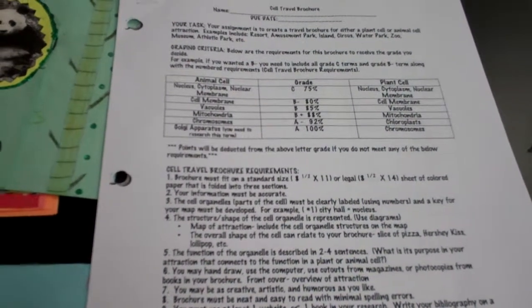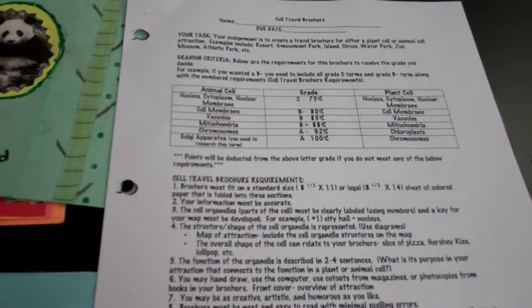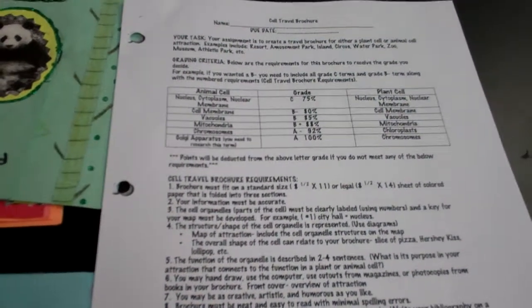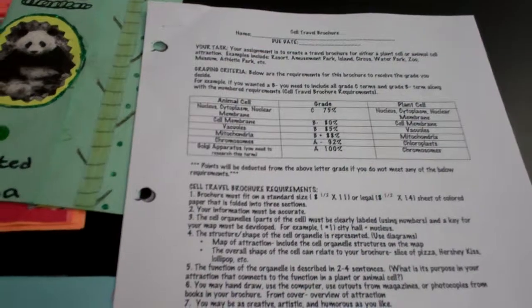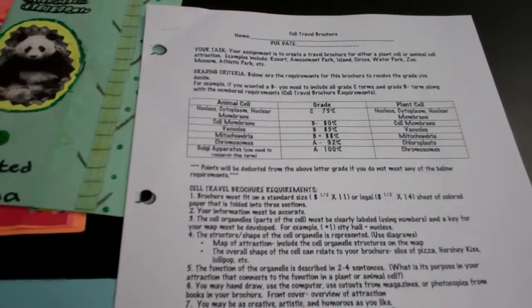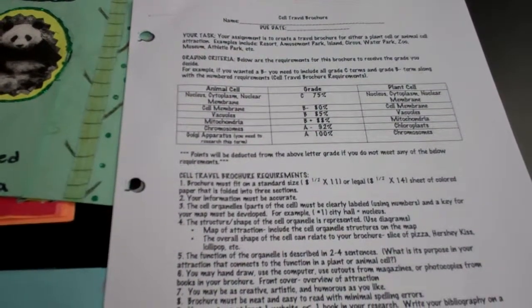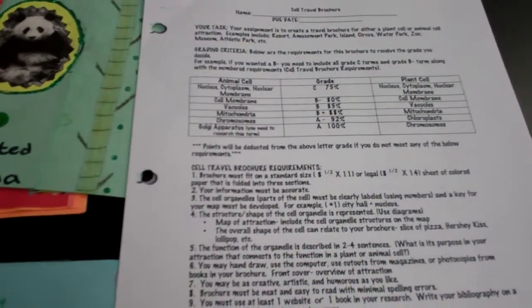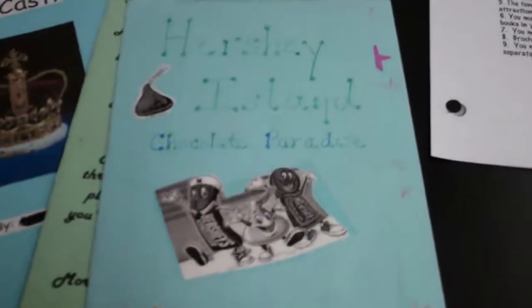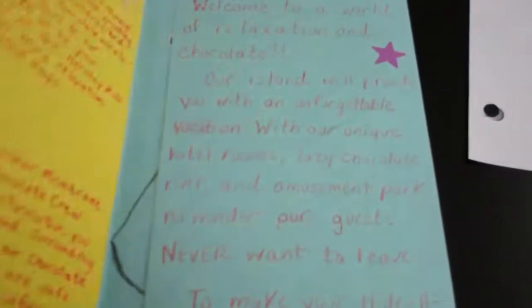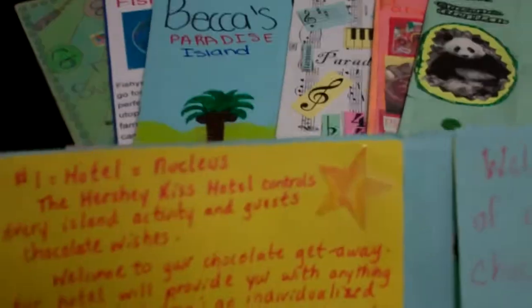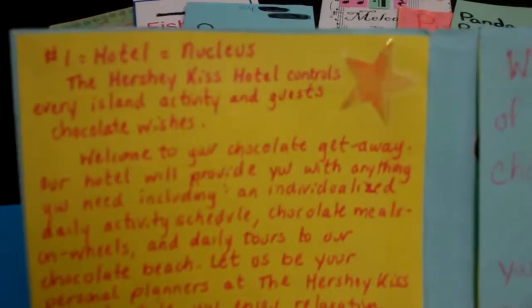So based on the organelles that you choose, based on the grade that you want to earn, and we'll go over that again in a minute if you need a review, you will need to write at least 2, 3, or 4 sentences maximum to tell me what item in your tourist attraction, whether it be a place or a person, connects to the organelles. So for example, at Hershey Island Chocolate Paradise, after I brainstormed, I decided to connect my hotel to the nucleus.